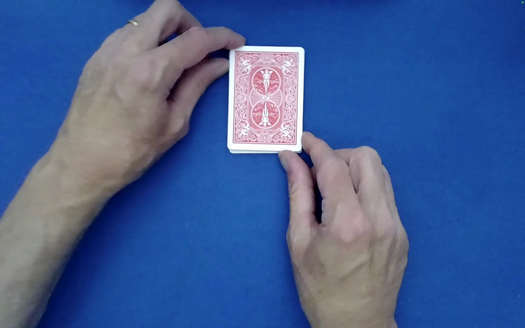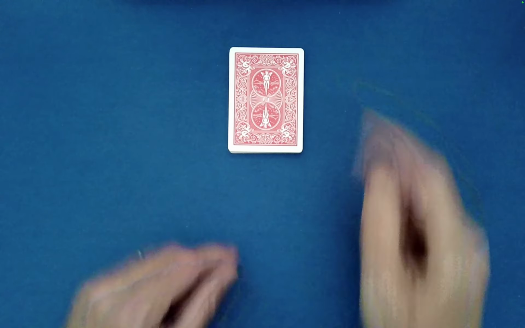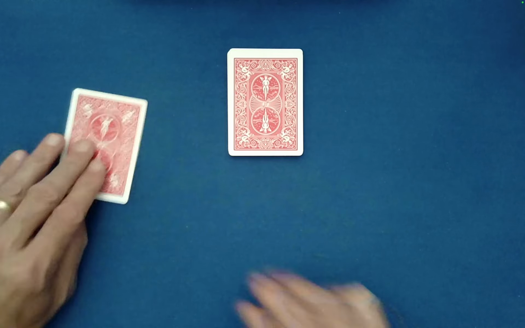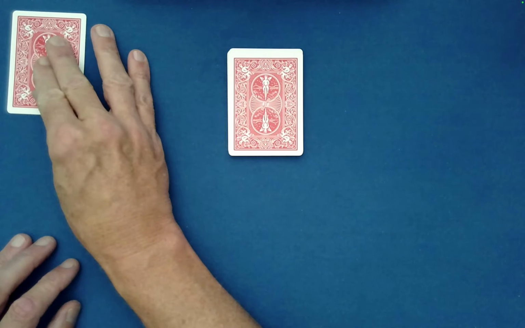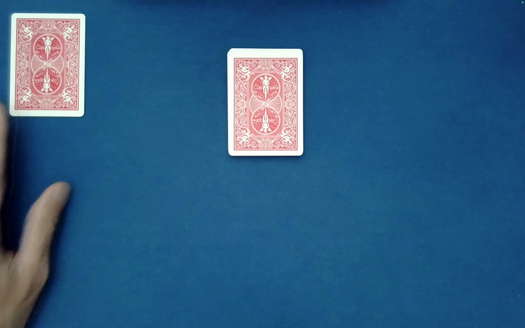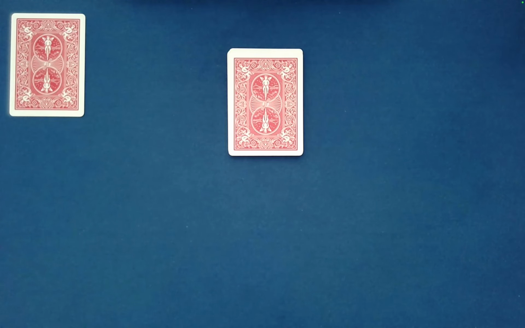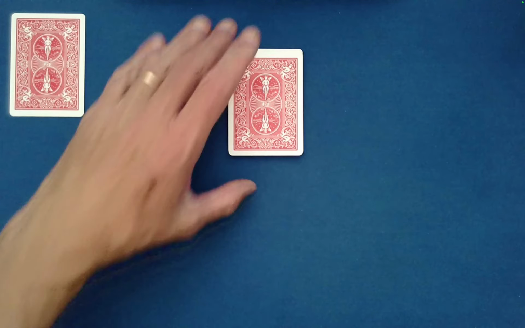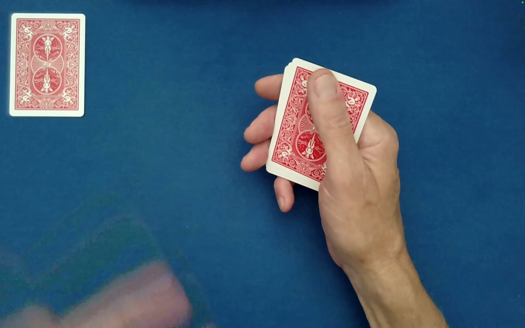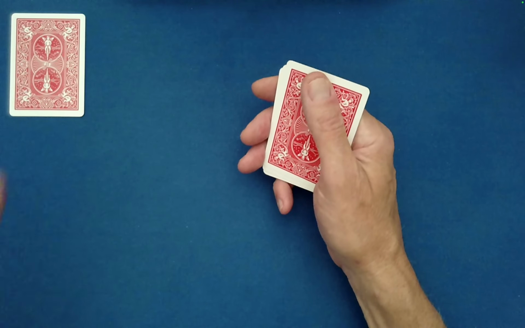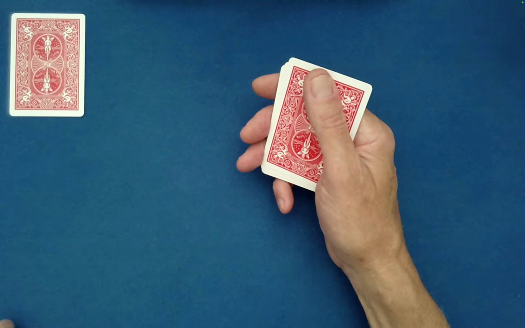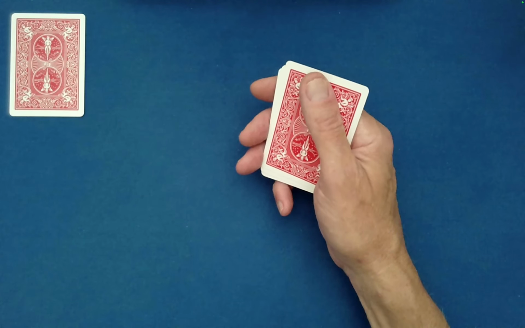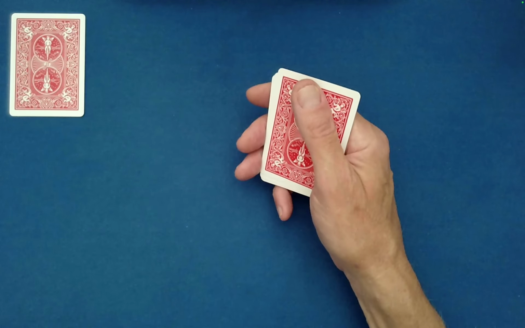Okay. Now, there's no way that any of us could know the identity of this card right here, so we're going to set it aside for later. Okay, just like that. And then since the name of this routine is Especial Countdown, it involves a countdown. Okay, so what I thought I would do is just demonstrate the process first and then have you make your own choices in terms of what number to begin the countdown on.